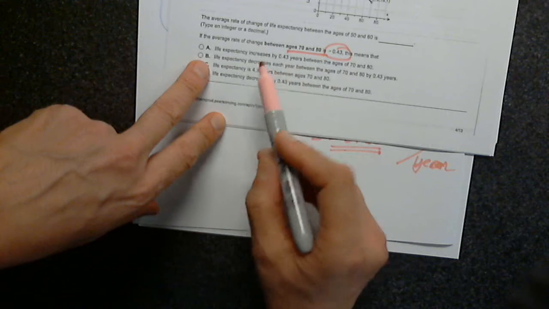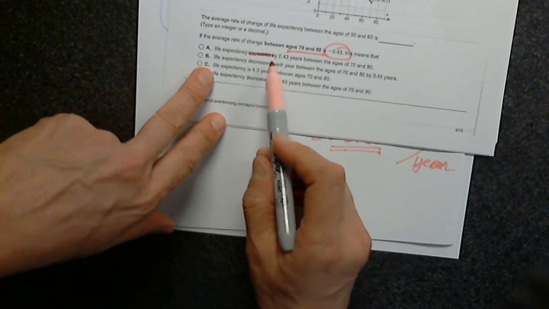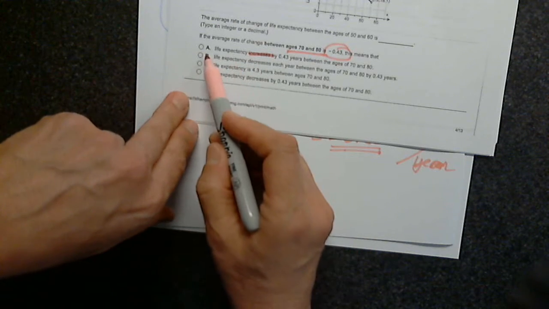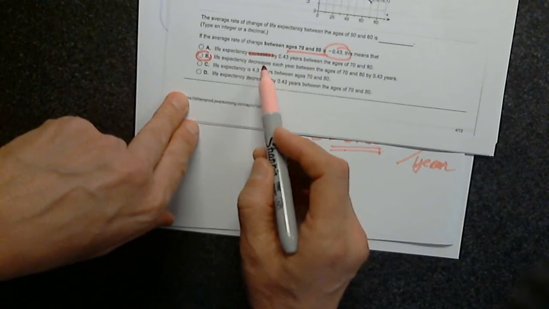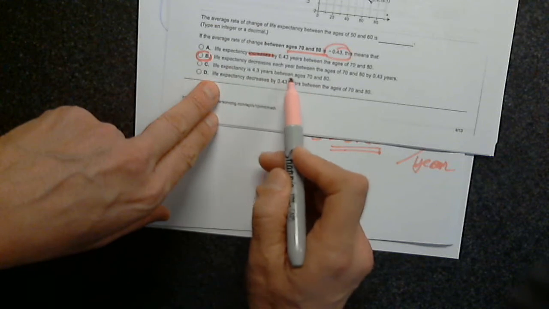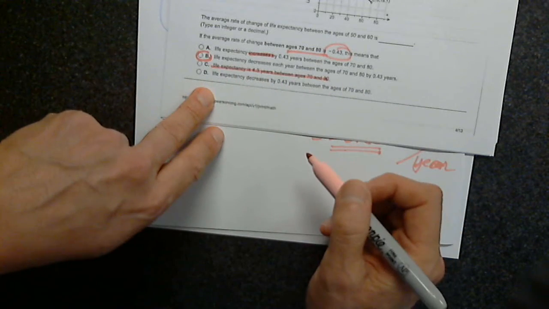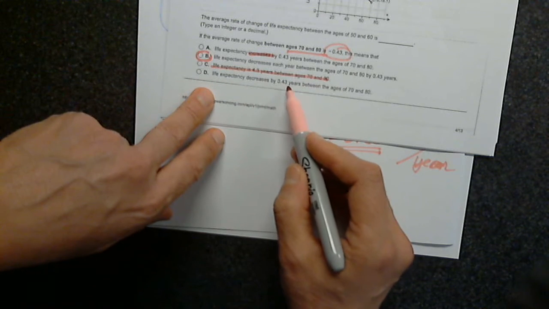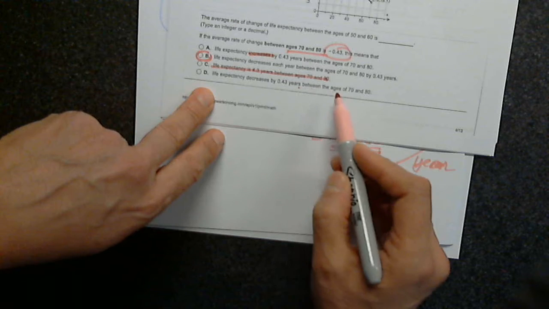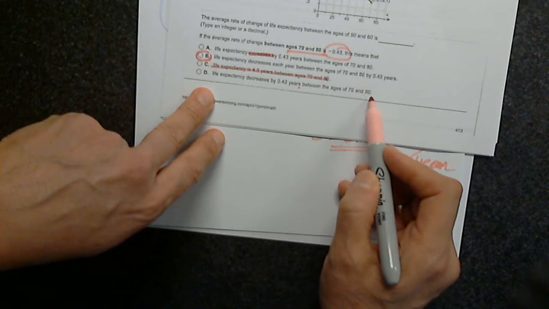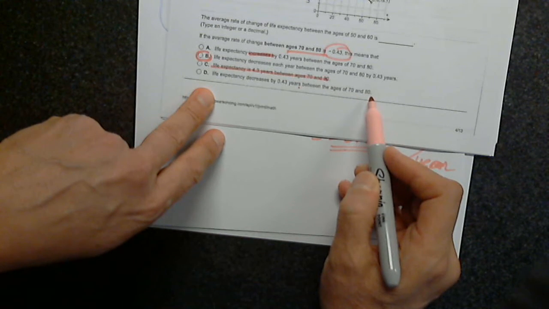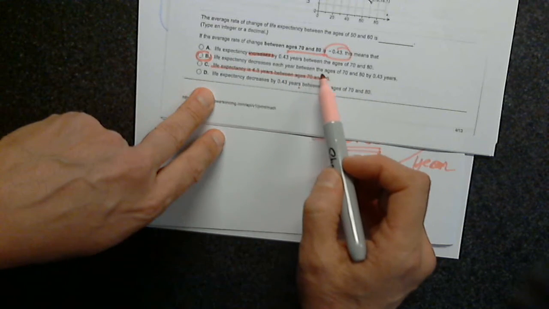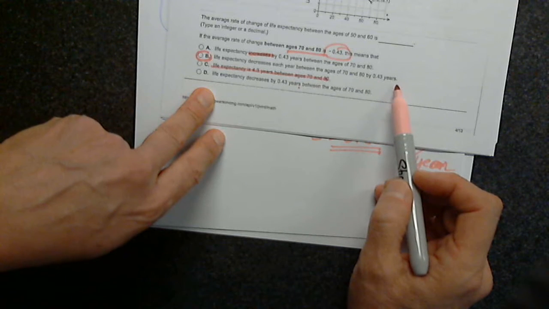It says increases, so I'm not going to even look at that. It says decreases. So this is potential because it says decreasing. That life expectancy is 4.3 years. No, I'm going to delete it right away. Life expectancy decreases by 0.43 years between the ages of 70 and 80. The other one is life expectancy decreases each year between the ages of 70 and 80 by 0.43.